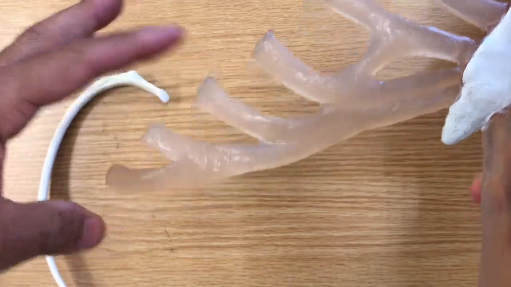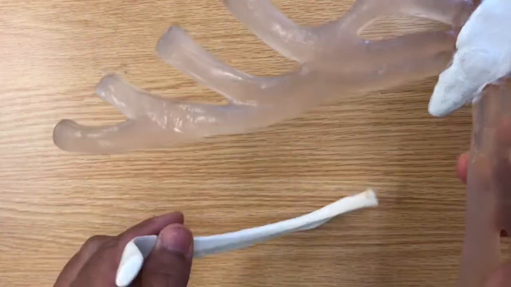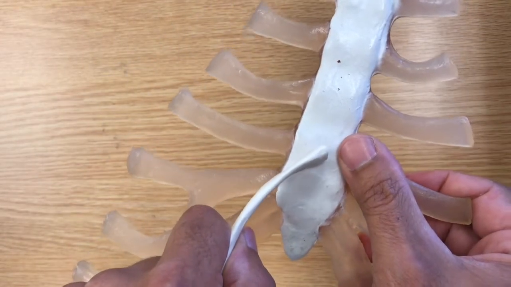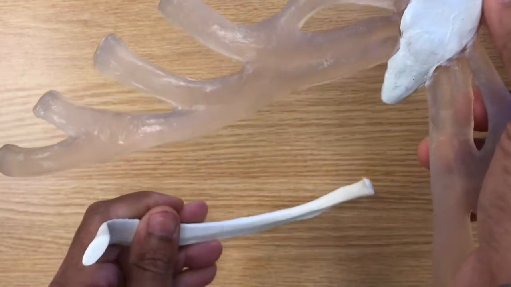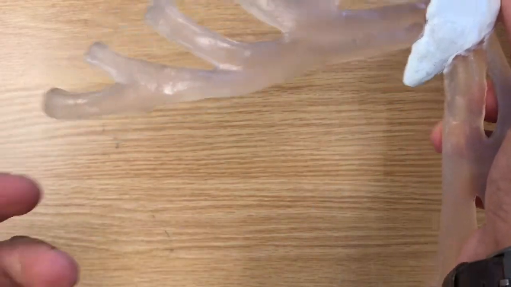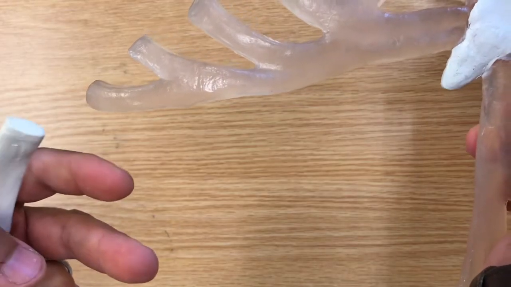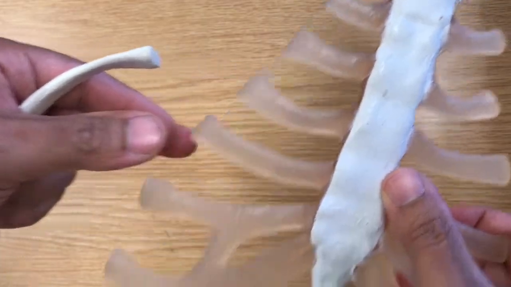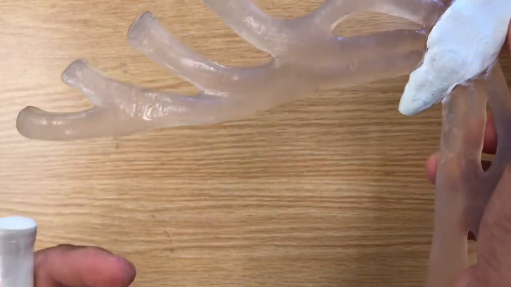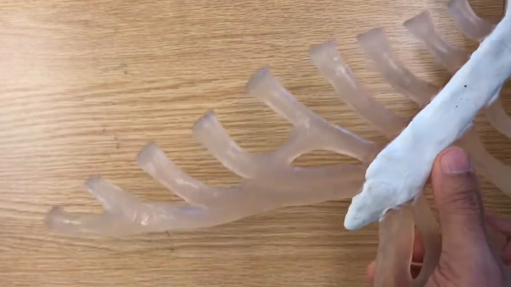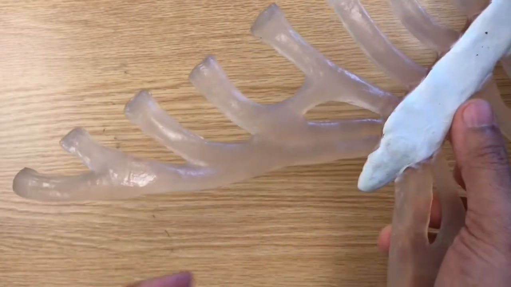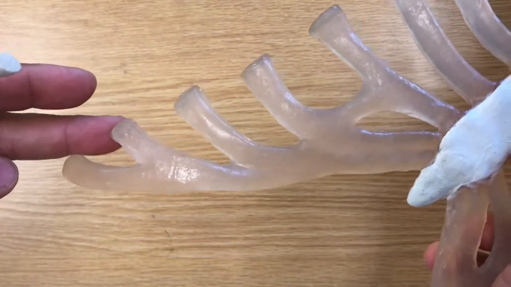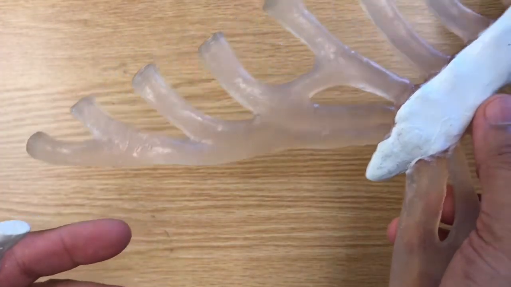And then you have two more ribs that don't attach to the sternum at all, but they do attach to the vertebral column. Those are ribs 11 and 12, and we call those floating ribs. So: 1 through 7, 8, 9, 10, and 11 and 12.